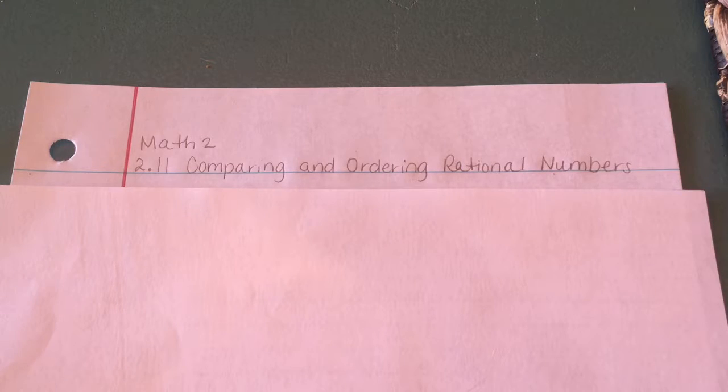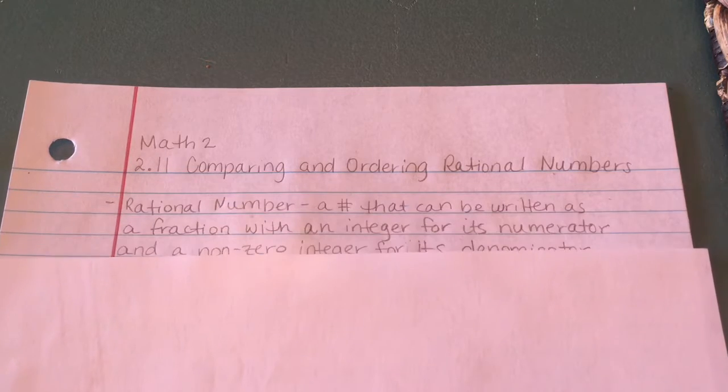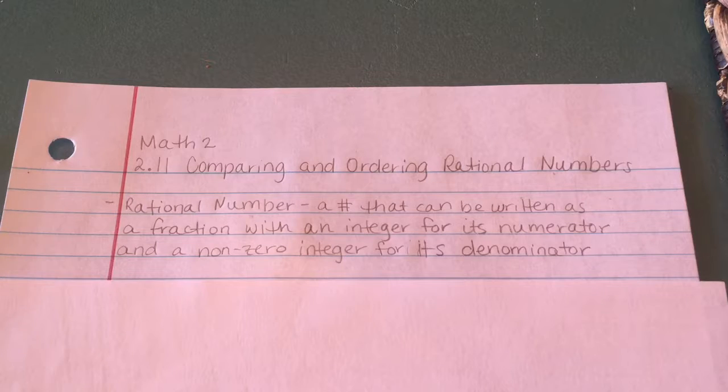Before we get started with the lesson, I would like for us to go over what a rational number is. A rational number is a number that can be written as a fraction with an integer for its numerator. Remember, the numerator is the number on the top of a fraction, and a non-zero integer for its denominator. The denominator is the bottom number of a fraction.